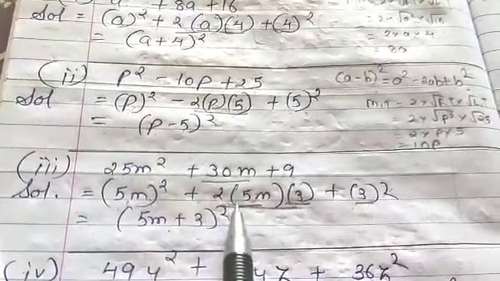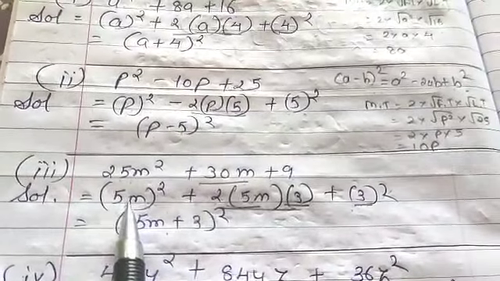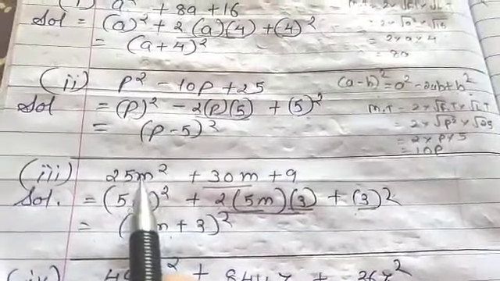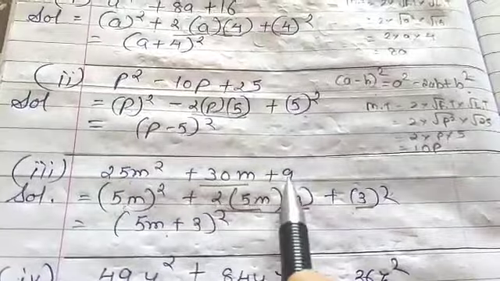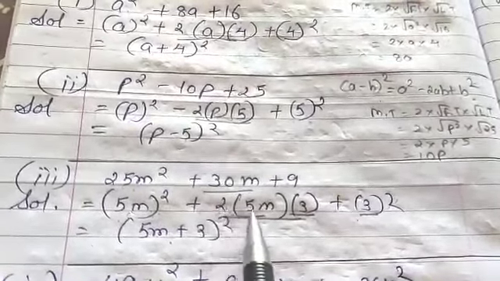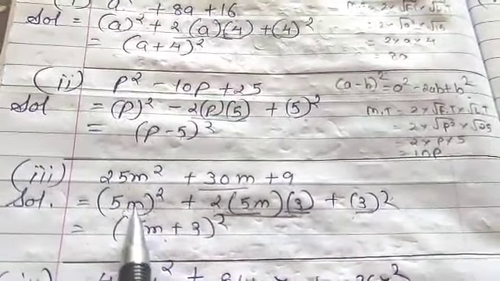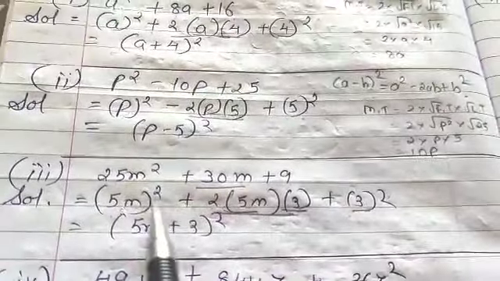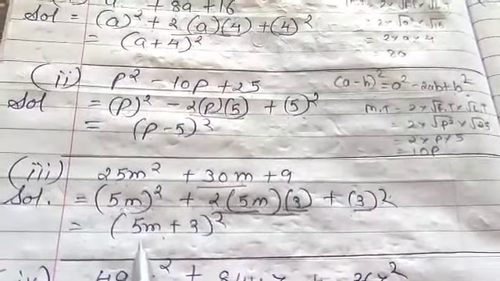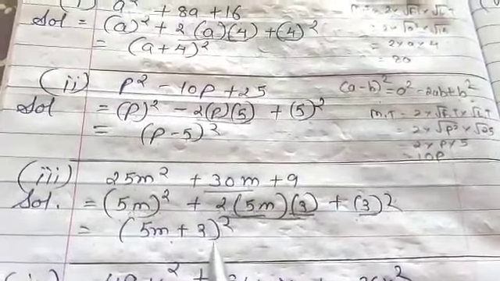Then the middle term you have to check at the end, that is 2 multiplied by the square root of the first term and last term, that is 5 and 3. And check the middle term, that is 2 fives are 10, 10 threes are 30, 30m. Then at the end when you get the identity, that is a square plus 2ab plus b square, write down its value, that is (a plus b) the whole square, where this is the value of a and this is the value of b.